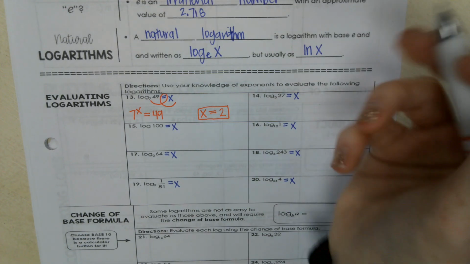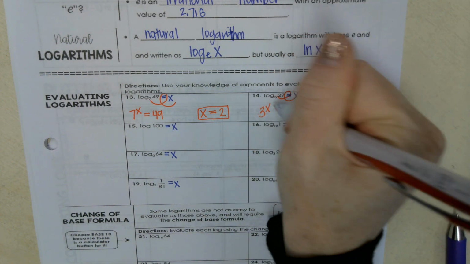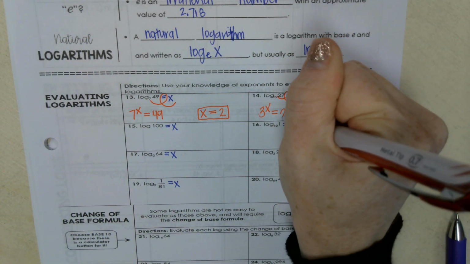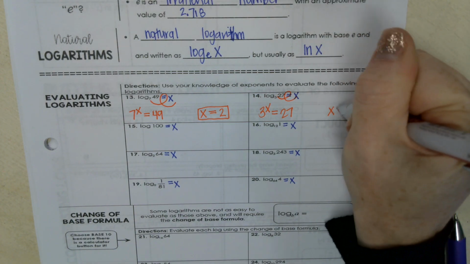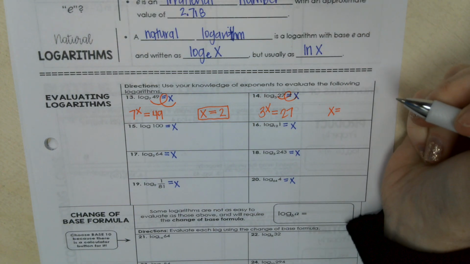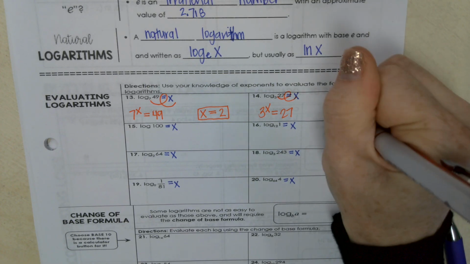Okay. All right, here we go. I'm going to rewrite this one. 3 to the x power equals 27. Right here, what power would I raise 3 to give me 27? The third power.